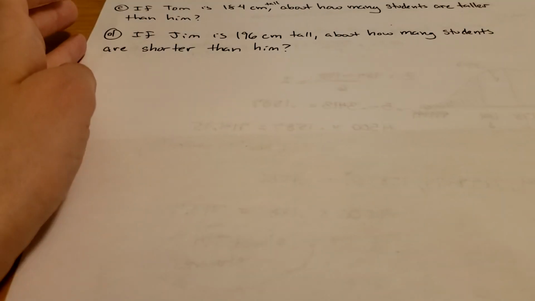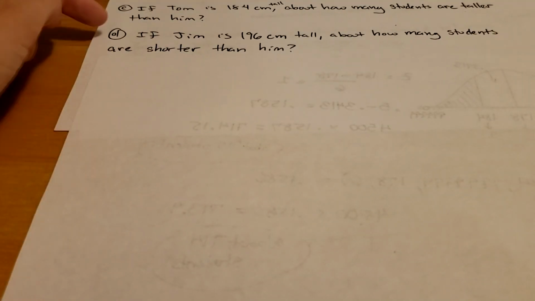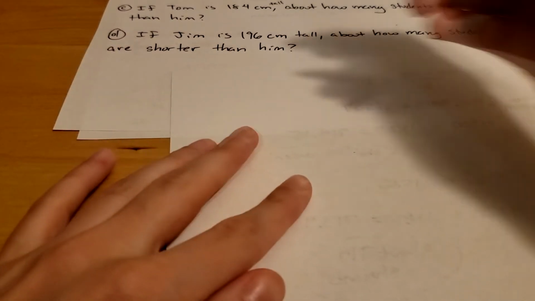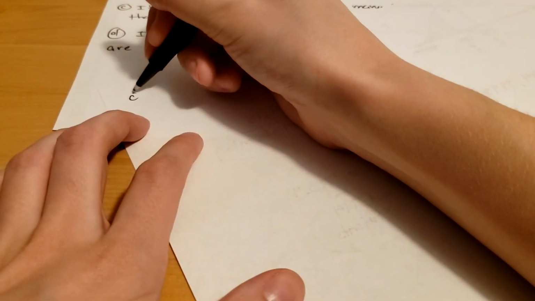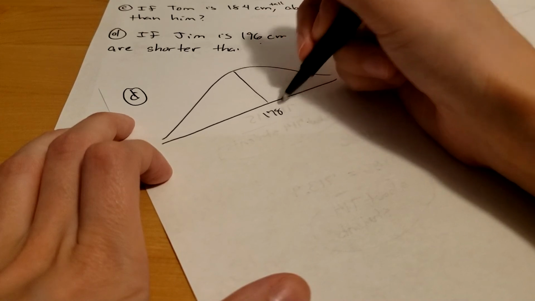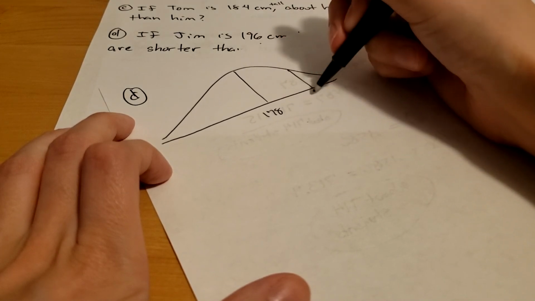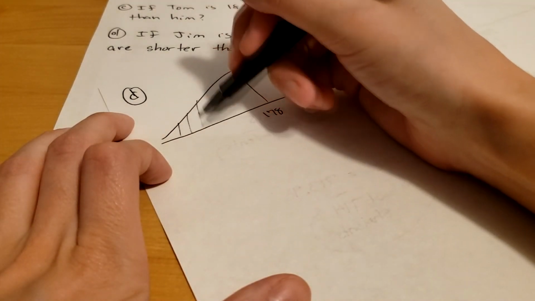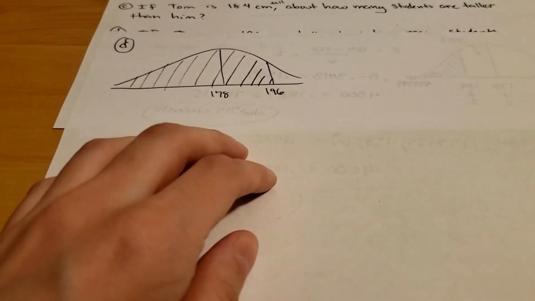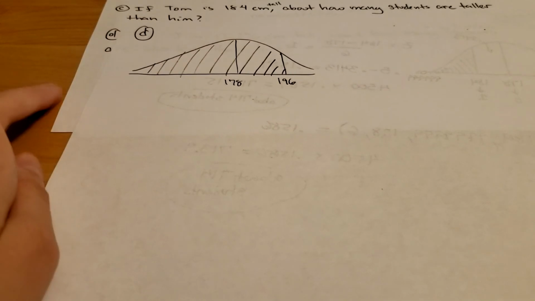Now we'll take a look at the last part of this problem, part D. So here we're being told if Jim is 196 centimeters tall, about how many students are shorter than him. So we can start this out by drawing a picture for this situation. Our mean was 178, that goes in the middle. 196 is above that. And we're looking for the amount shorter than him, so that's going to be the amount to the left over here. So we have this type of area we want to find.